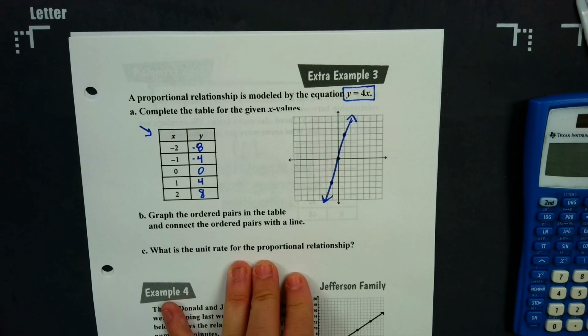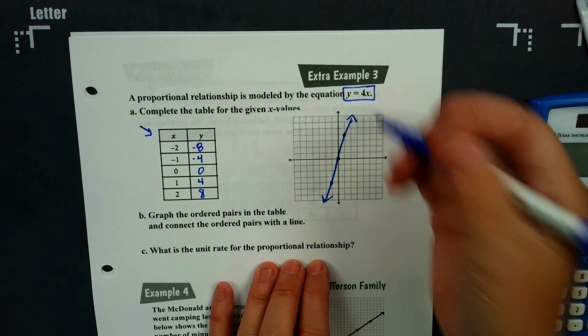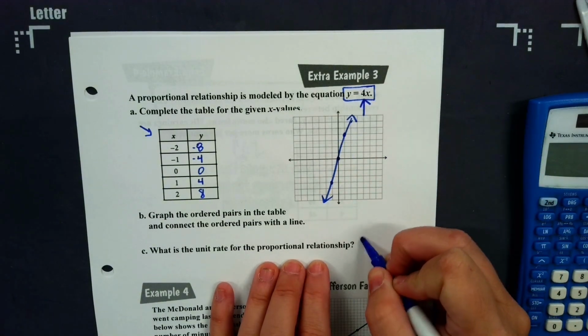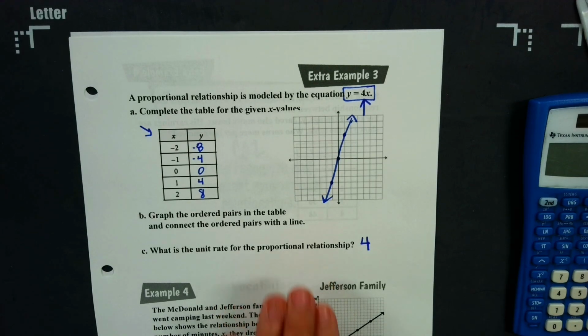What is the unit rate for this proportional relationship? What was the unit rate? What's in our M spot in our equation? What's in our M spot? 4. Our unit rate for this proportional relationship is 4.